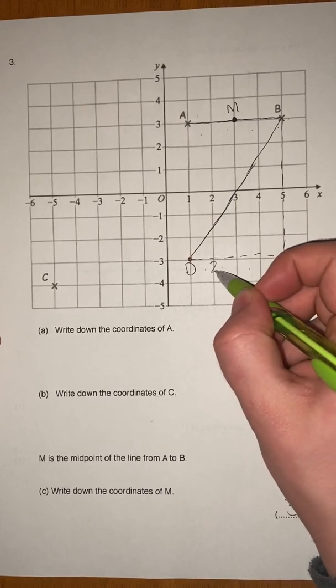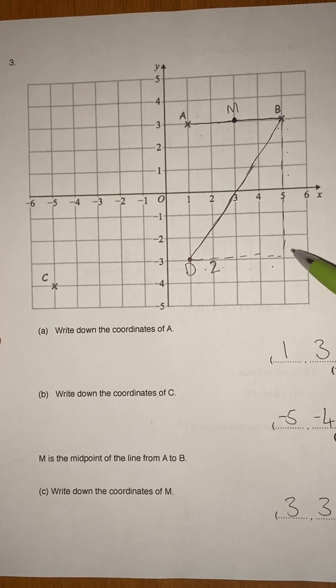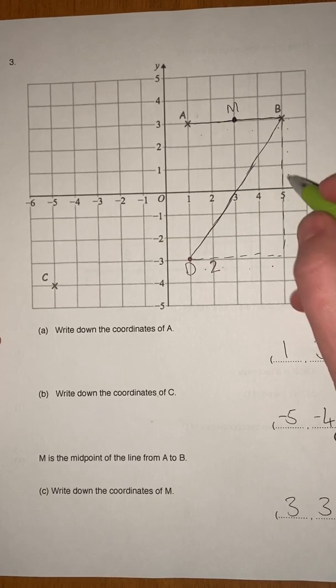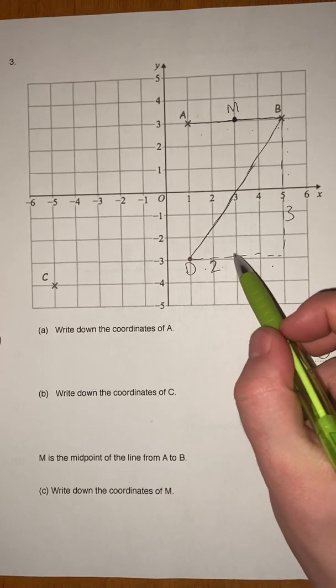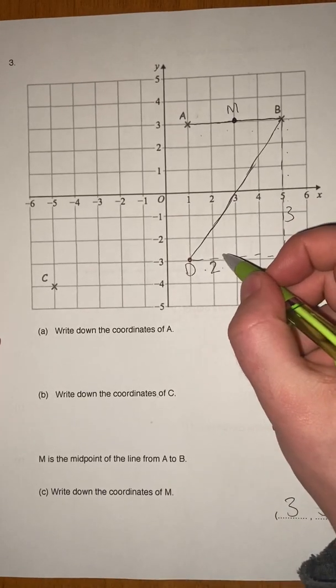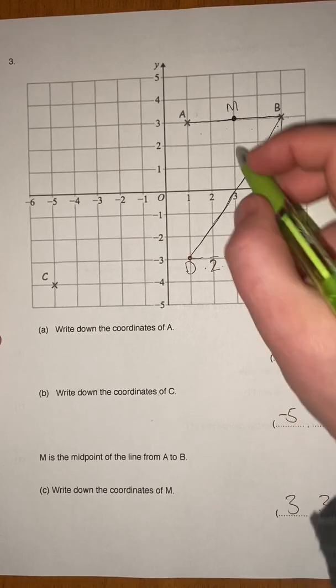So we're going to go across 2. Now we go up 1, 2, 3, 4, 5, 6 squares. So this time we're going to go up 3 squares. So I'm going to go across 2, and I'm going to go up 3.